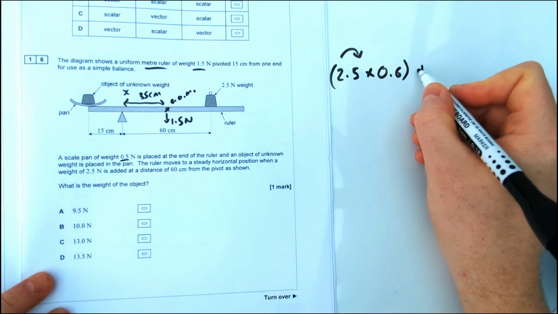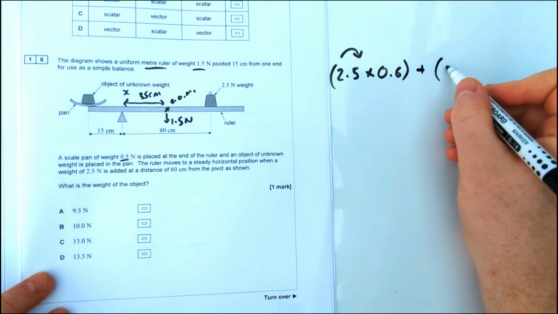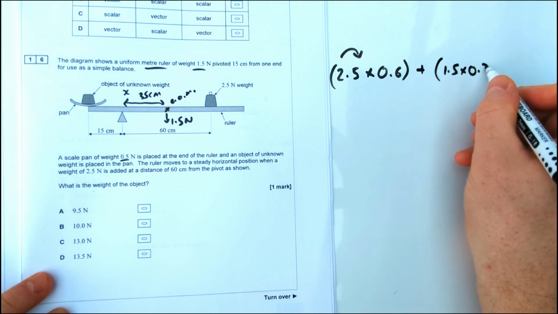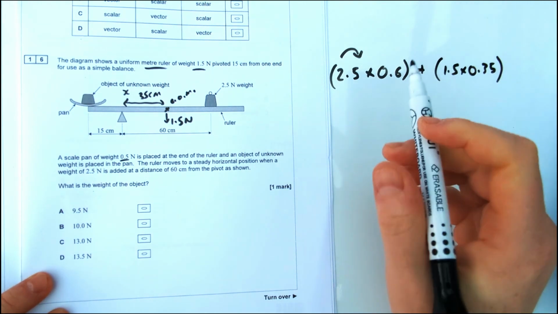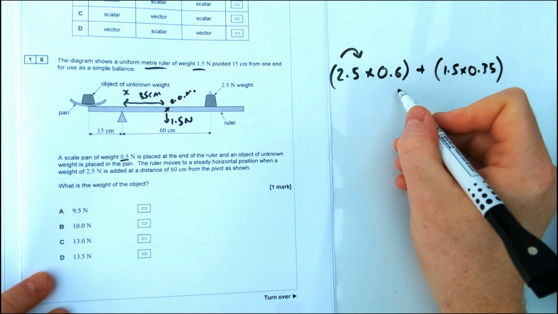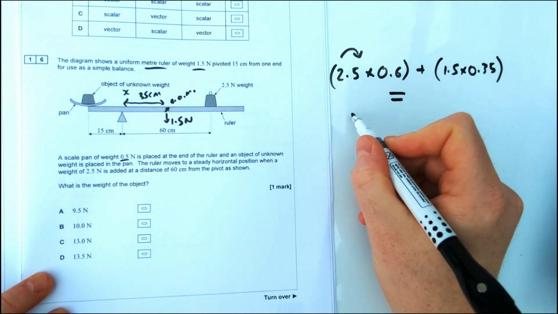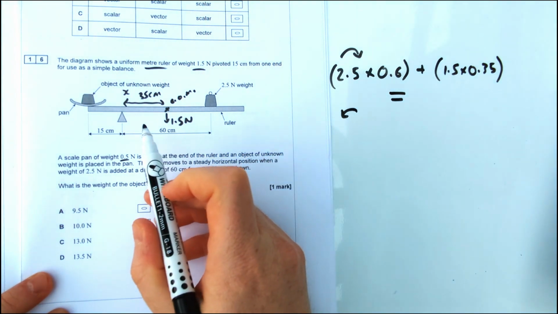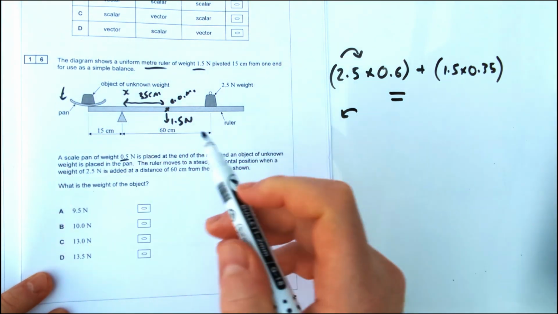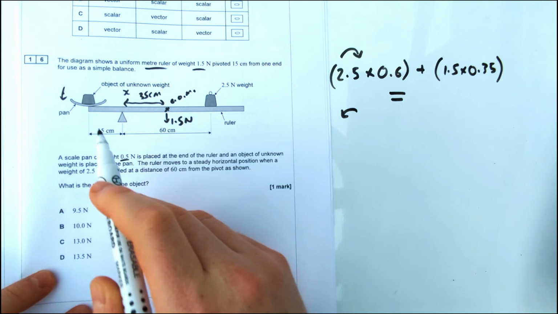So that's also going to produce a clockwise moment. So we've got 1.5 newtons times 35 centimeters. And now, the principle of equilibrium applies, that means that has to be equal to our anti-clockwise moments. So anti-clockwise moments is going to go this way. That's basically just the pan and the unknown weight acting on it.